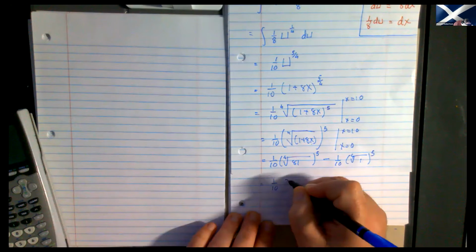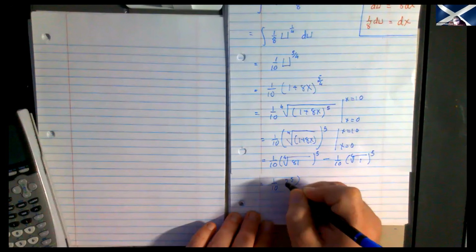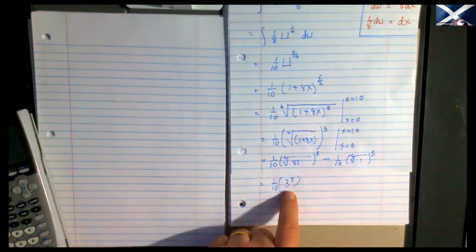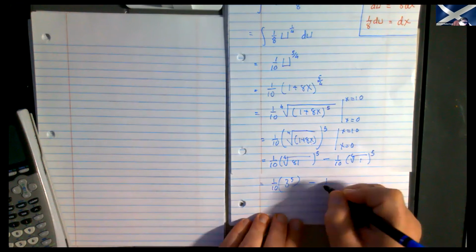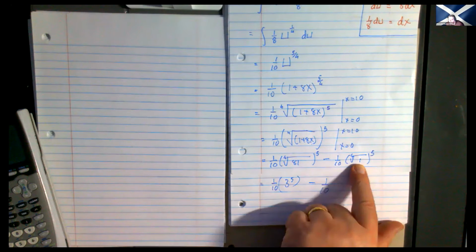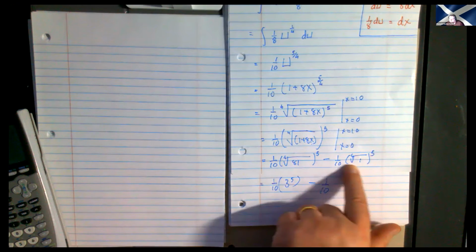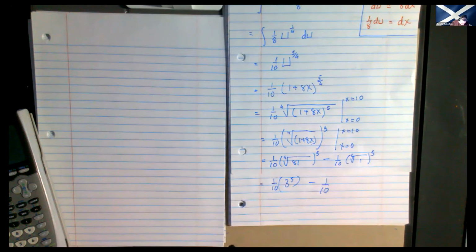That's 3 to the power of 5 then, right? Get the answer, raised to the power of 5. Take away, can I just take away 1/10? Because isn't that 1, and 1 to the 5 is still 1? That's just 1. So 1/10 times 1 is this. Right, 3 to the 5: 3, 9, 243.